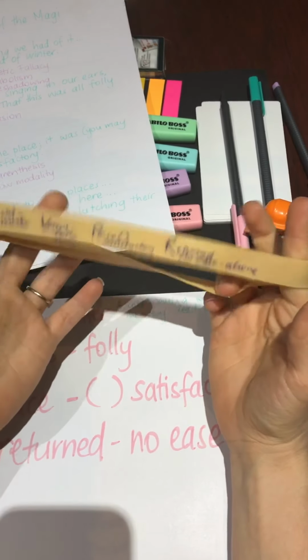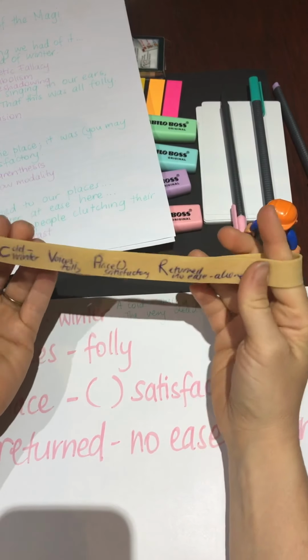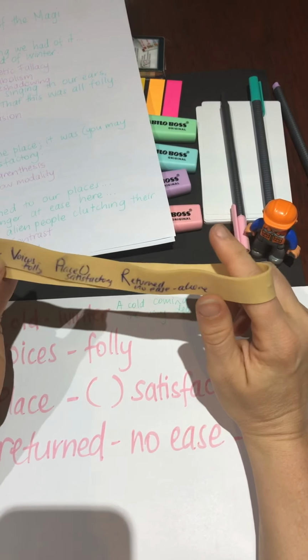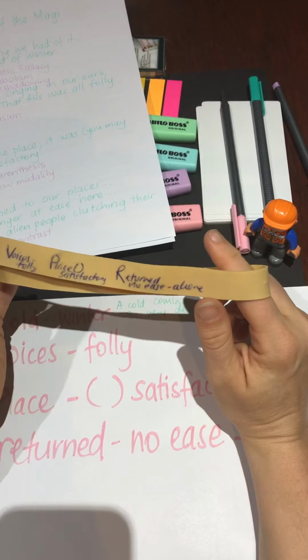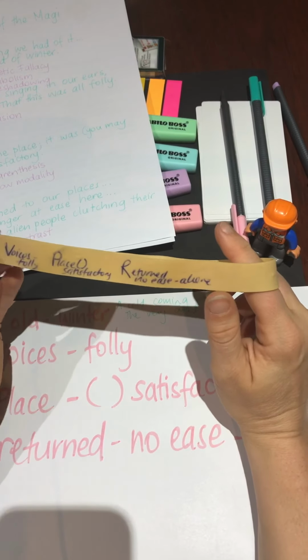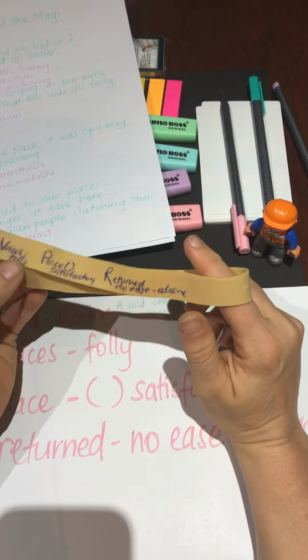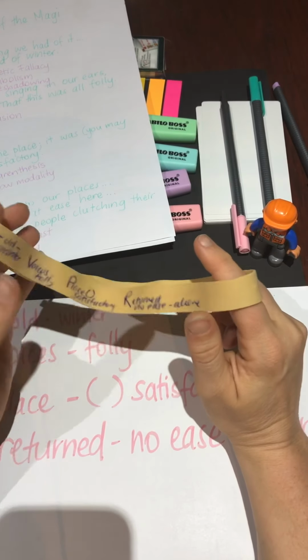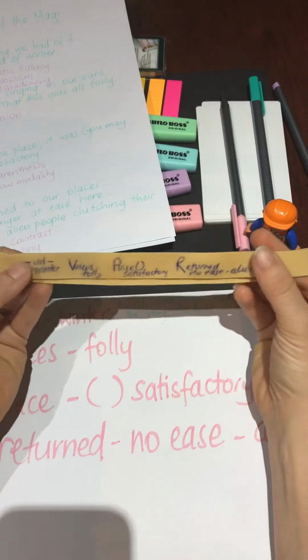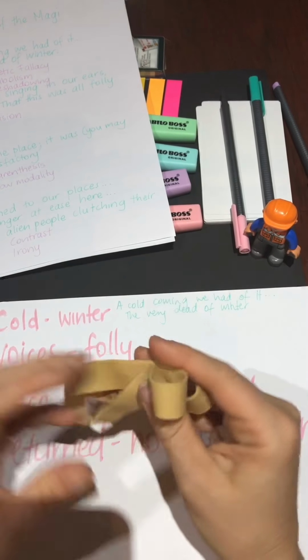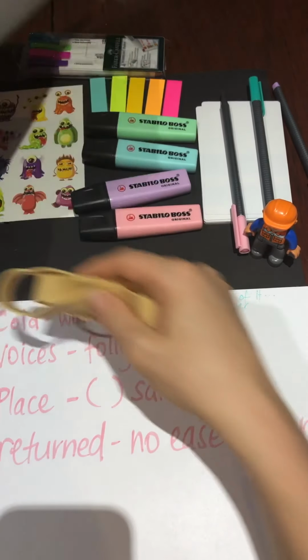It'll help you get rid of some nervous energy if you're not feeling particularly comfortable about things. So cold winter, and I say, right, a cold coming we had of it, the very dead of winter. Voices of folly, with voices singing in our ears saying that this was all folly, so on and so forth. So that's another method of doing it.